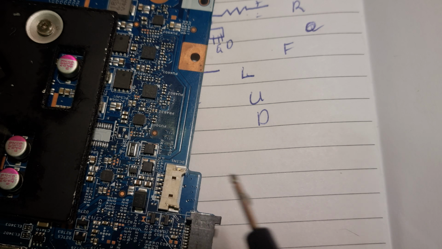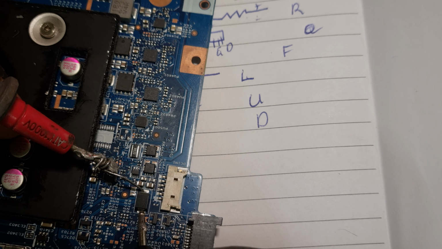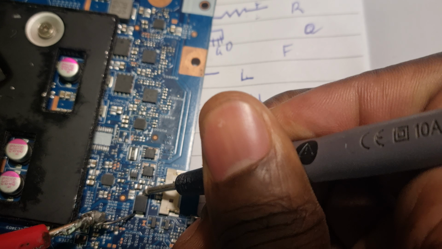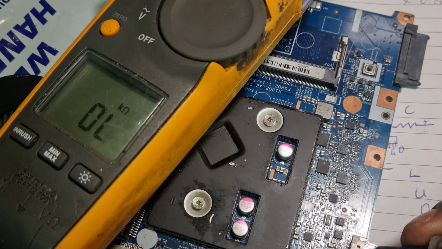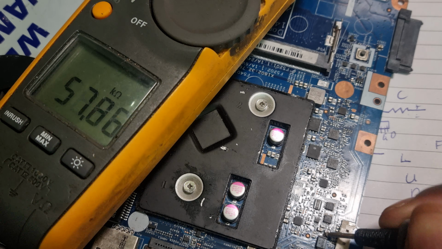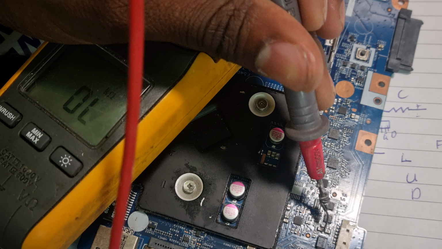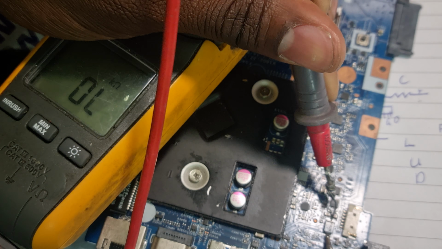So there I am, I'm in beep mode. If I put across like this, I don't get a beep. And if I put across like this, I get a response. So it's not a beep, it's just a response. If you put it this way, you get a measurement. And if you put it this way, you don't get anything at all, no response.